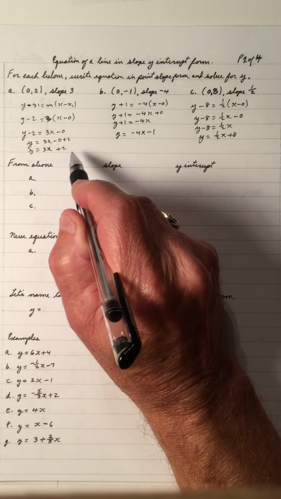And you notice that in each of these, the slope of the first one is 3, right there. The slope in B is negative 4, right there. The slope in C, which is 1/2, is right there. So you notice the slope is in front of the x when you solve the equation for y. And notice the y-intercept, 2, is on the end. Negative 1 is on the end. 8 is on the end.